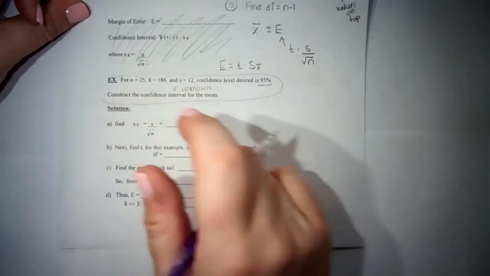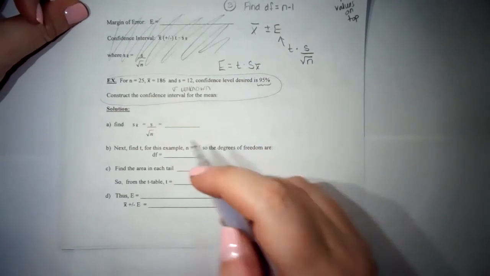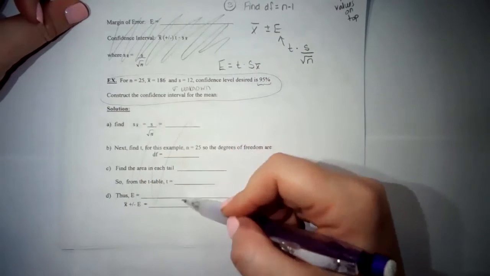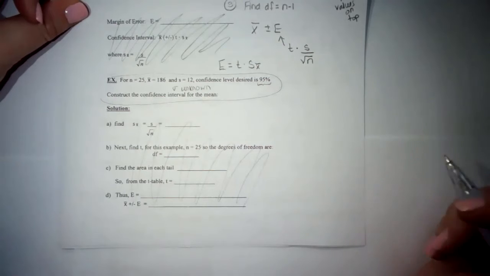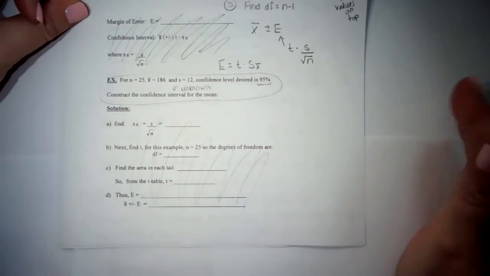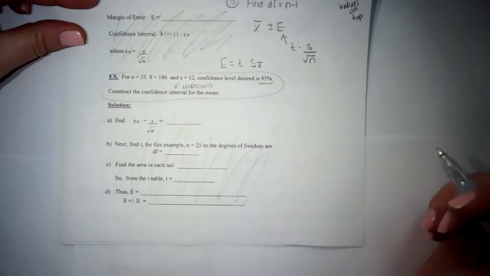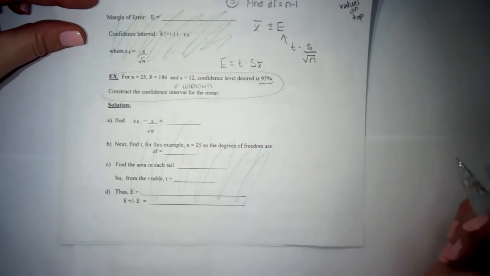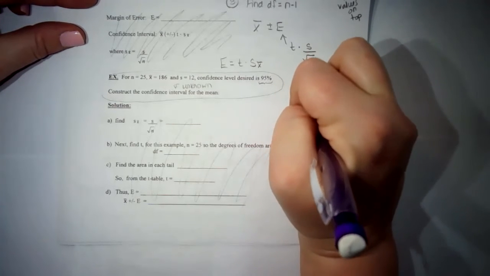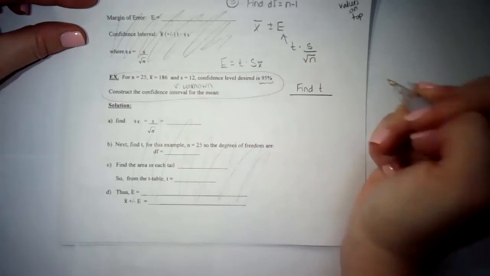This has us do it in kind of a weird order, so I'm not really thrilled with this. Sorry, I just want to stick with the plan that we've been doing here. Okay, so first thing that we're going to need is to find our margin of error. Now, before we can find our margin of error, we need t, right? So let's find t. Okay, here we go.